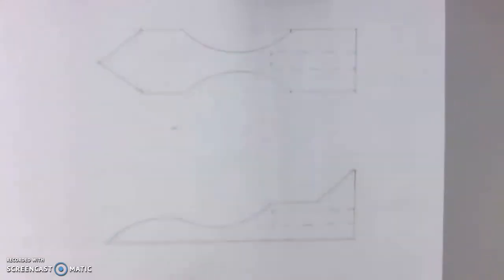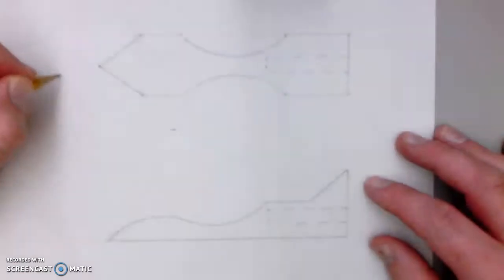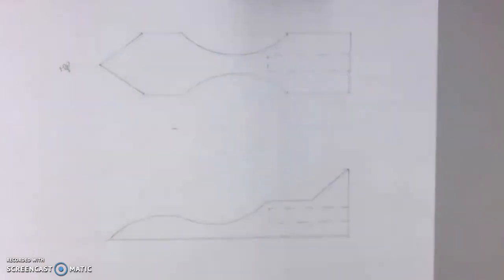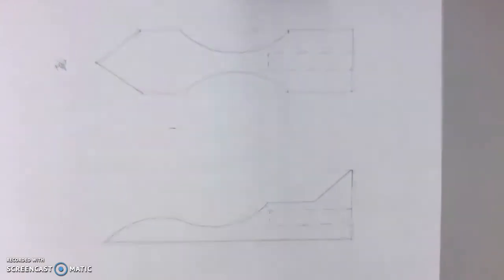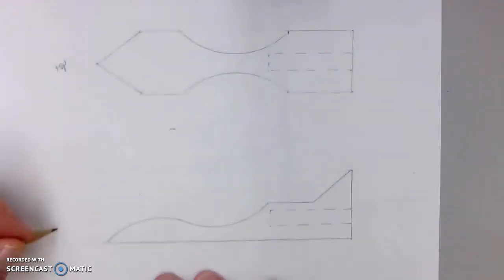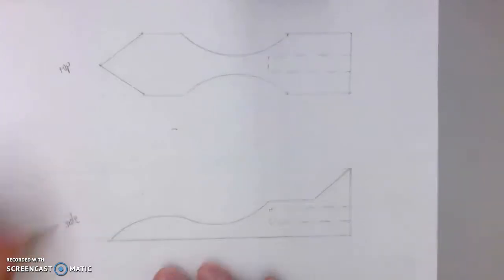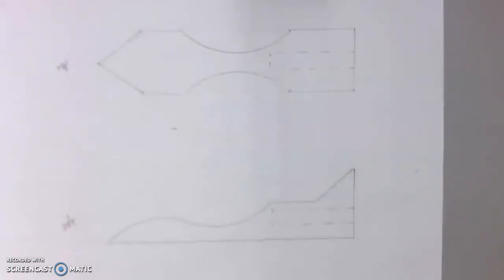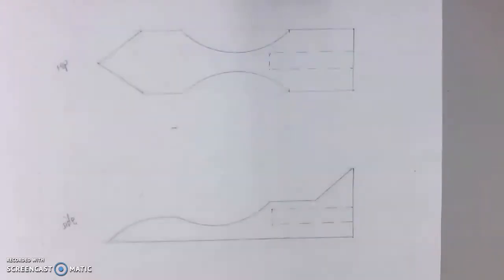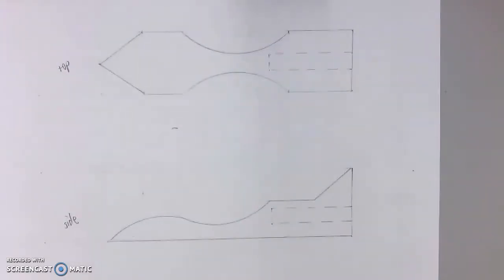And now that I've erased, you can see I have the top view of what I want my car to look like. This is the exact size and shape that my car is going to be. And I have the side view as well of what my car is going to look like. All right, so this is your final drawing, and it's drawn to scale, the actual size. If you have questions about this, please make sure you reach out to your teacher and ask. Otherwise, happy creating your car.